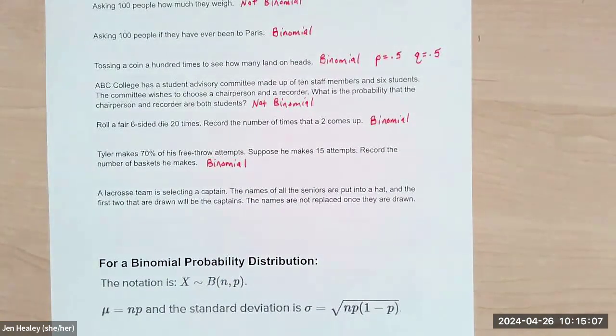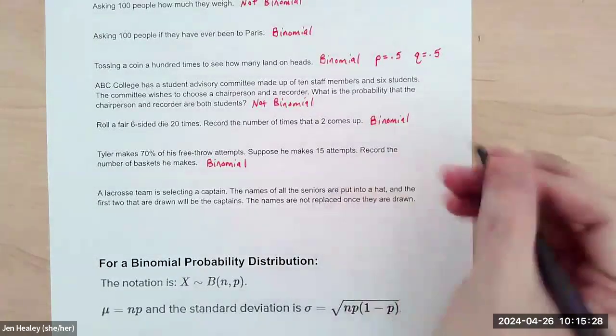A lacrosse team is selecting a captain. The names of all the seniors are put into a hat, and the first 2 that are drawn are the captains. The names are not replaced once they are drawn. No, so even though we still had 2 that we were pulling, that had nothing to do with there being 2 outcomes that could happen. So this one's not binomial.